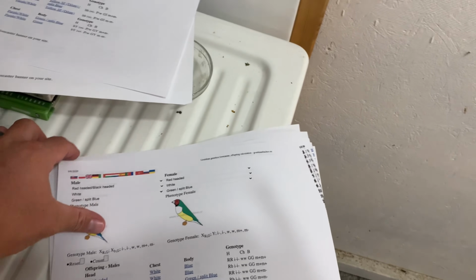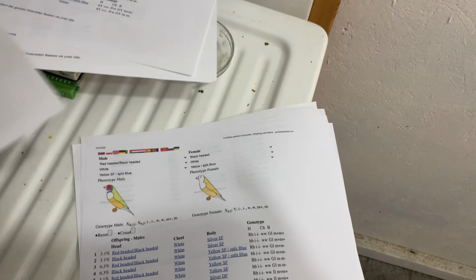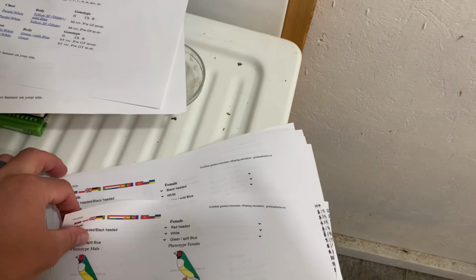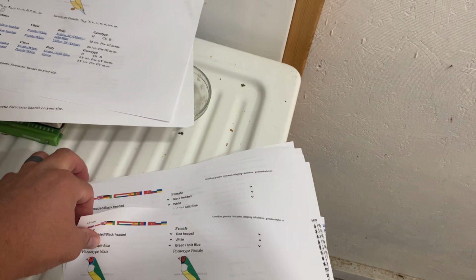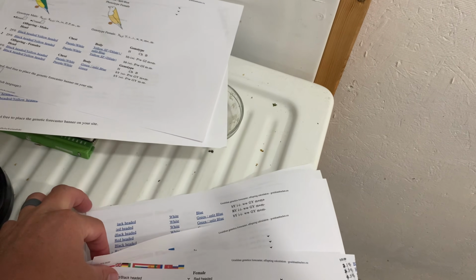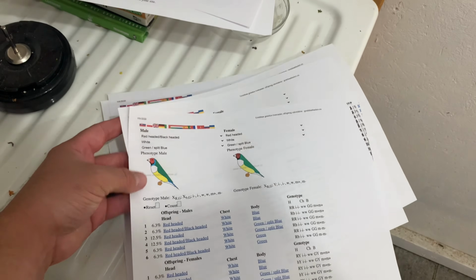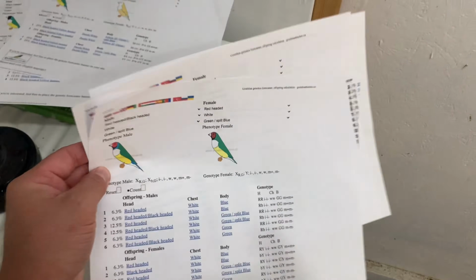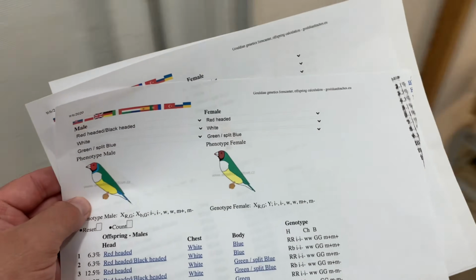And with that, I'm gonna refer real quick to this website that I have. It's so awesome. It's ladygouldiangenetics.com, and I'll put a link down in the description below. You can see I have a lot of my pairs set up. So this is my red-headed pair, up on top. You can see the pictures of the birds match exactly what I have.